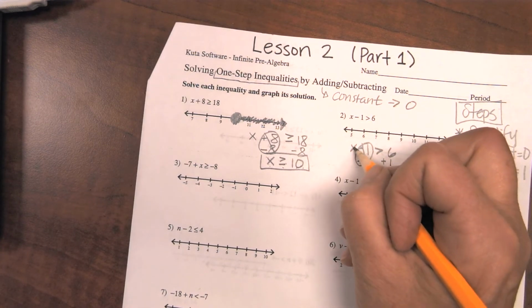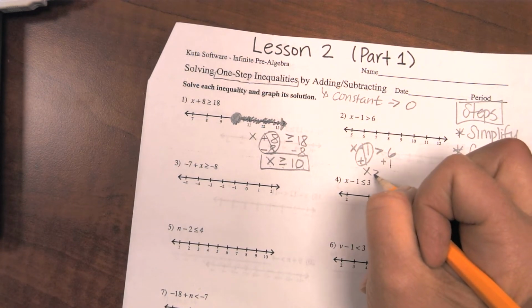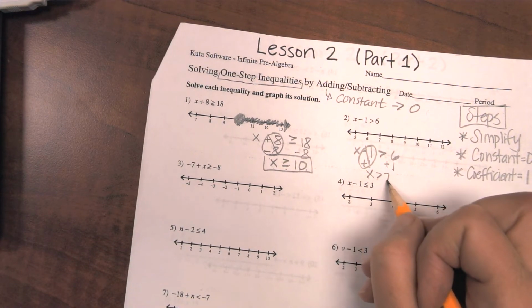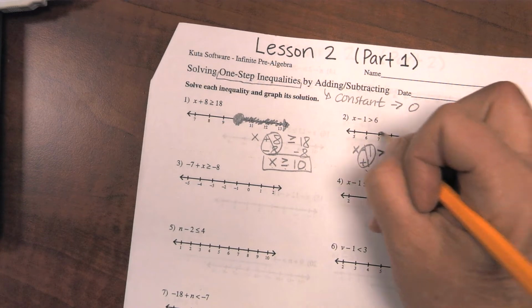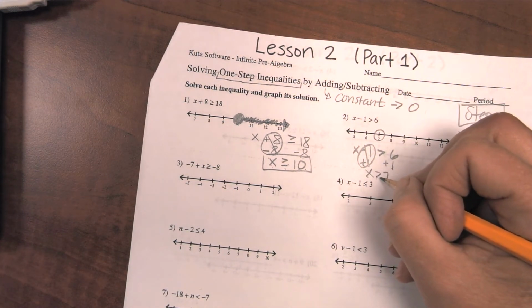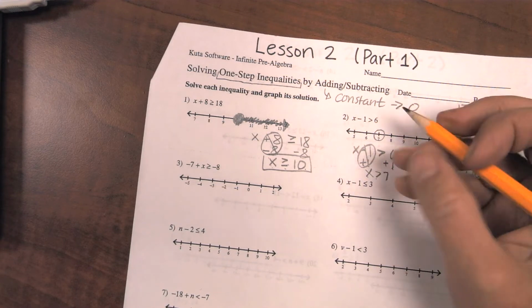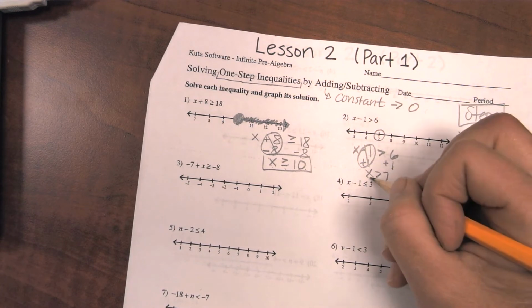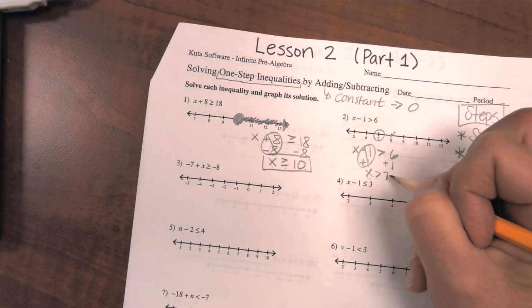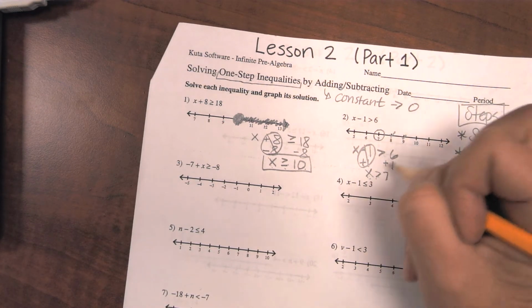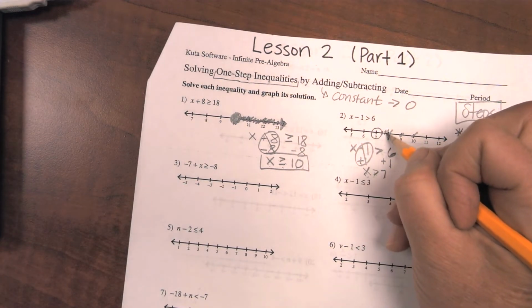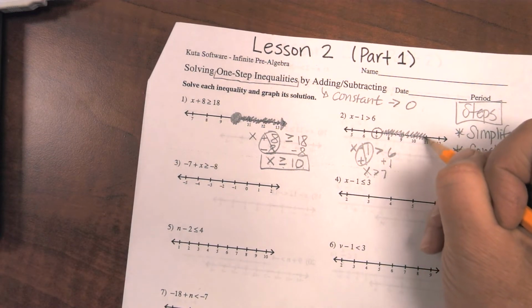So now I rewrite, I still have my x greater than 6 plus 1 is 7. So x is larger than 7. So I'm going to circle 7, and I'm going to leave it empty because it can't be 7. 7 is not my answer. Anything larger than 7. So can 8 be the answer? Yes, it can. Can 9 be greater than 7? Yep. Is 10 greater than 7? Yes. So now I know I can color it in this direction.